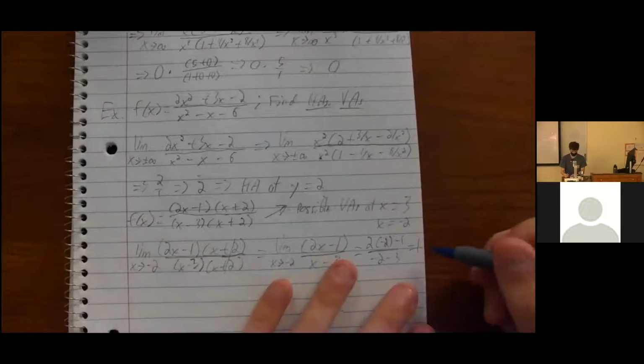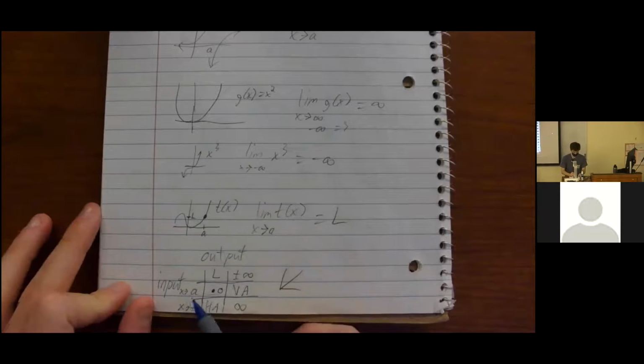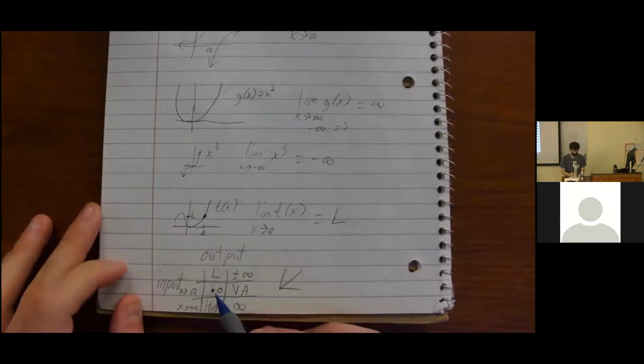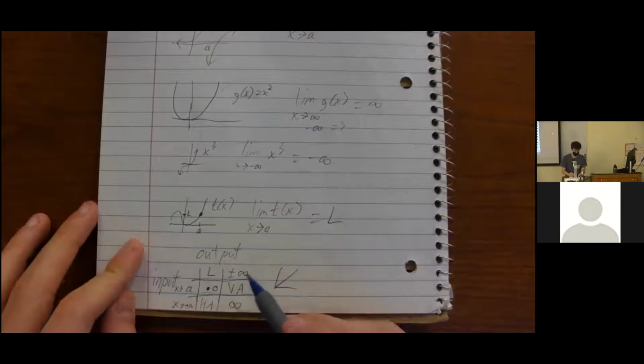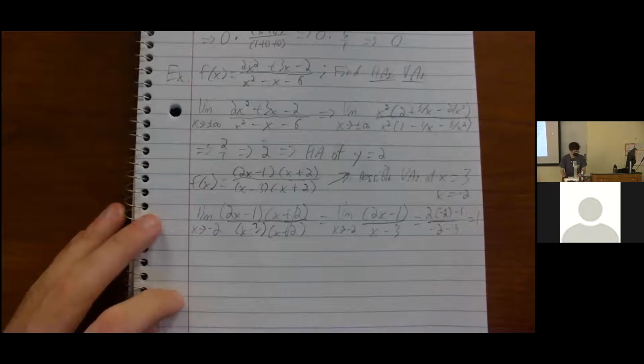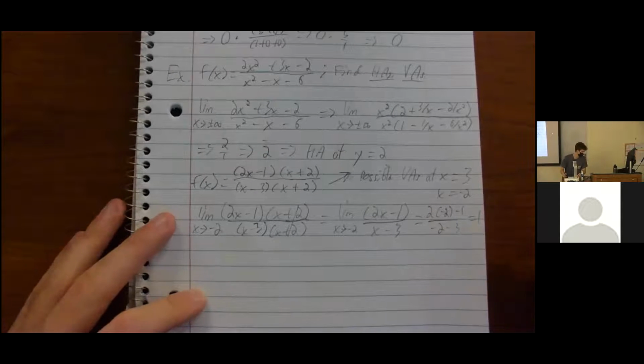So what does this tell us? We got our limit statement. If you remember, we just plugged in a normal number and got out a normal number again. That doesn't give us our vertical asymptote, right? We're looking for a limit that produces an output of infinity. So that's no good.